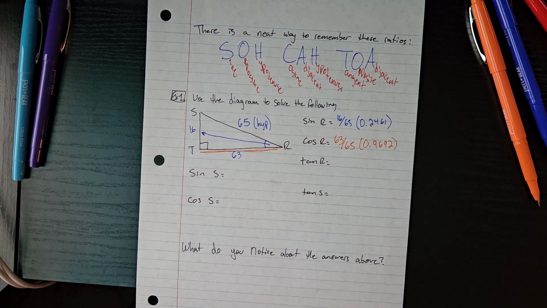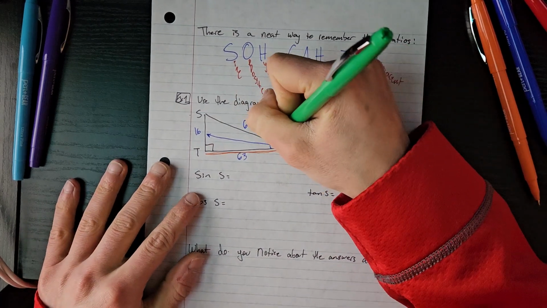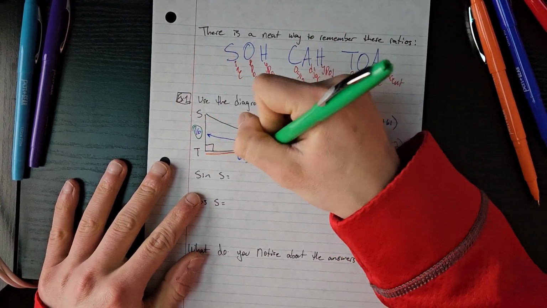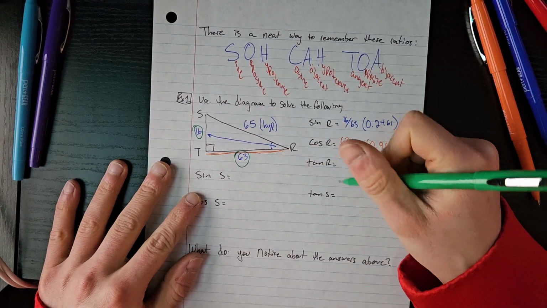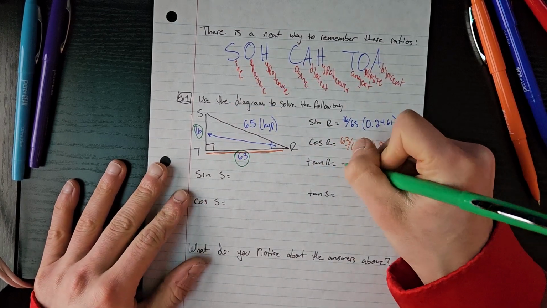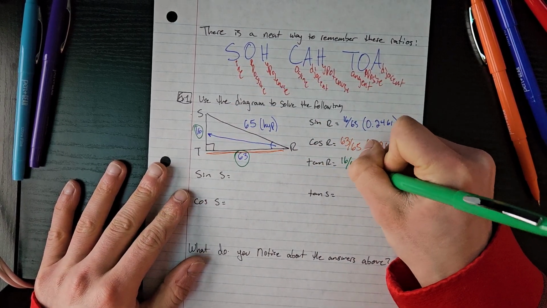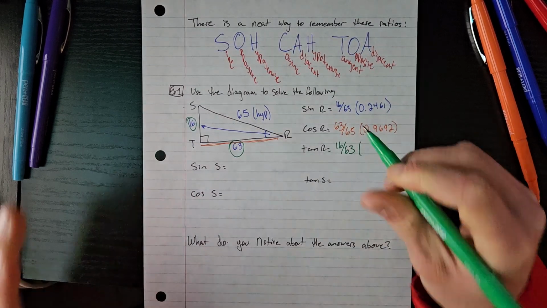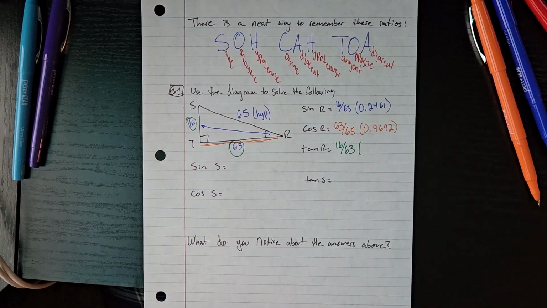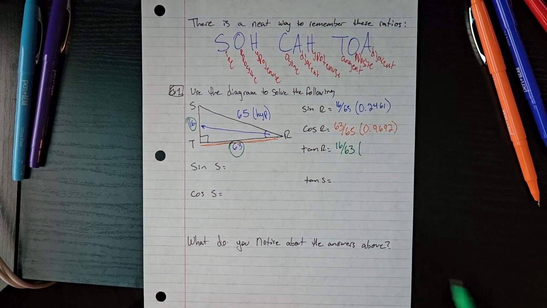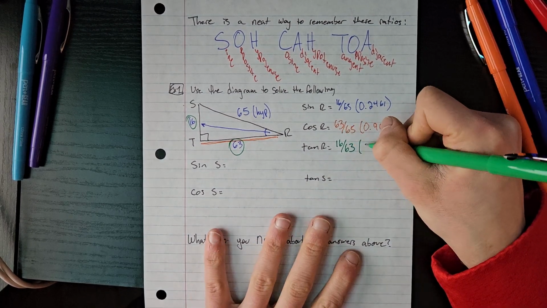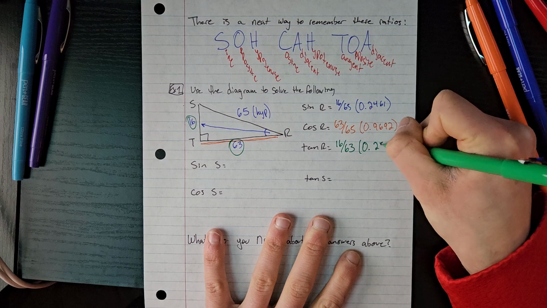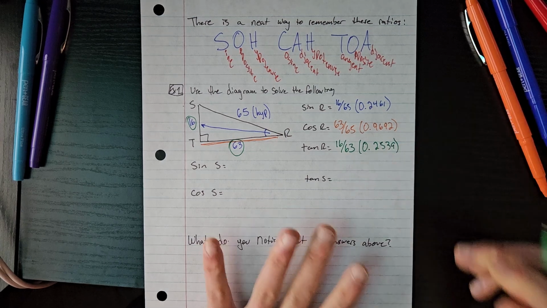Tangent is opposite over adjacent, so going to the opposite side, I'd end up with 16, and 63 is my adjacent side length from angle R. So that means I'd have 16 over 63, which is 0.2539. That is my decimal.